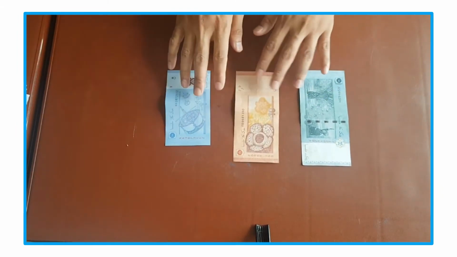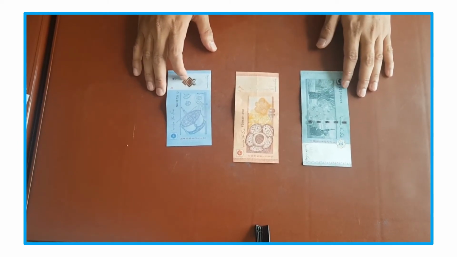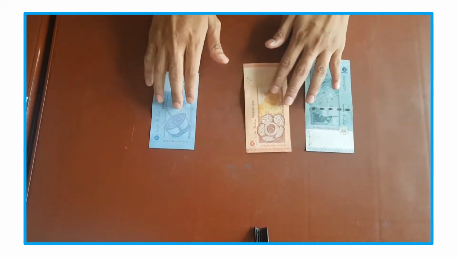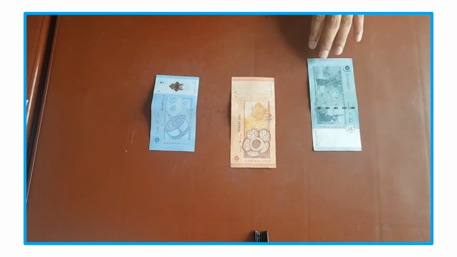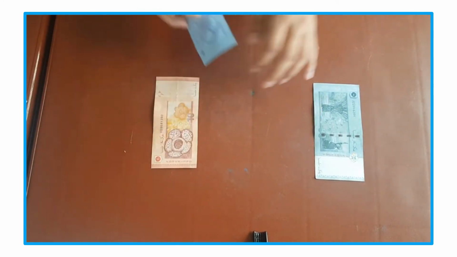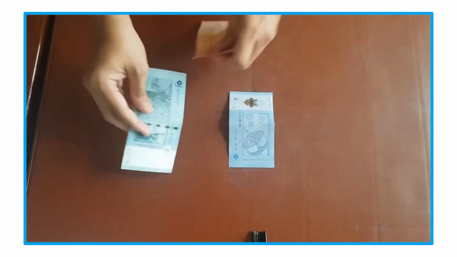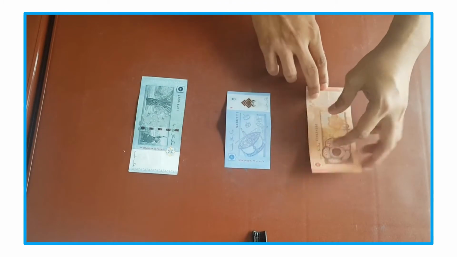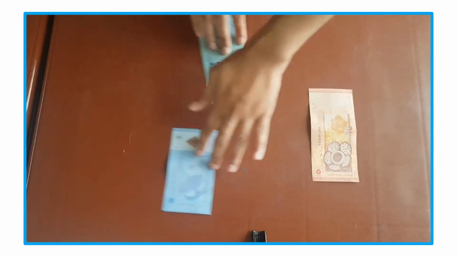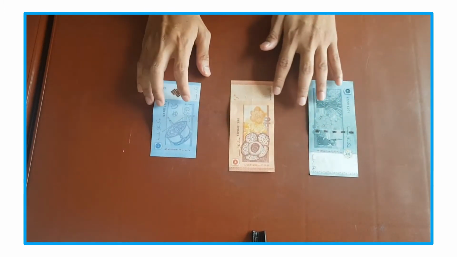I have 3 different colors of knots. Now I would like to arrange this: either the blue one first, the red one second, and the green one last, or maybe the first one is red, blue, and green, or maybe the green can be number 1, blue number 2, and the third one is red. So how many ways can we arrange these 3 different color knots?